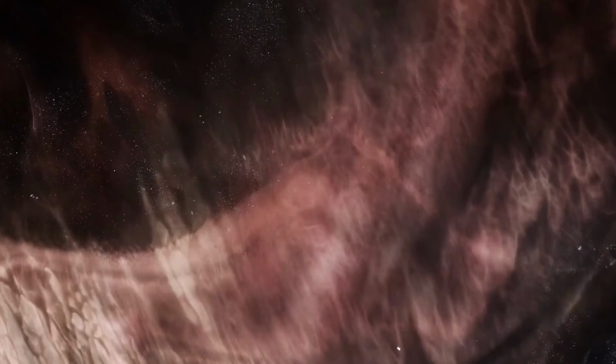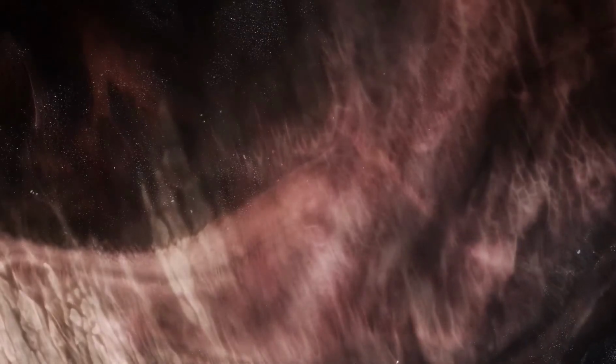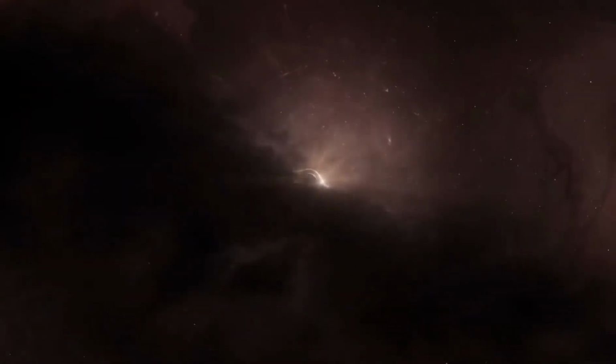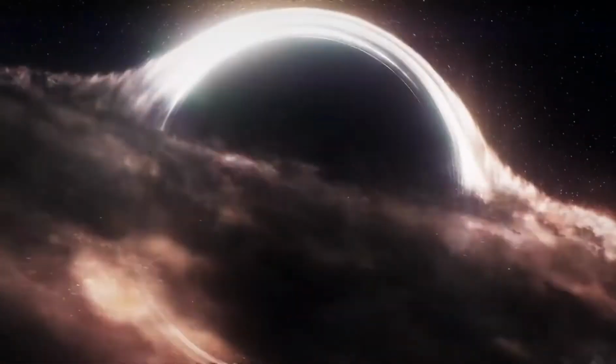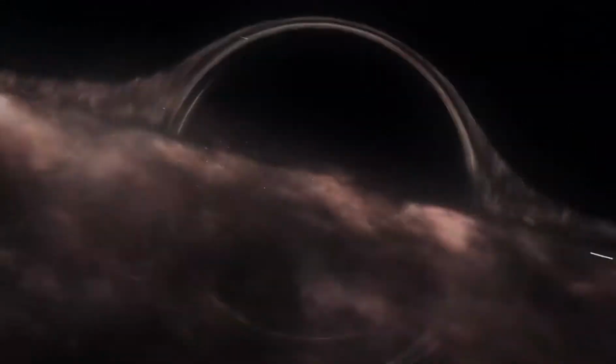Now, if we talk about the size of black holes. In general, black holes are of different types, divided according to their mass and size. The smallest black holes are known as primordial black holes. Scientists believe that these types of black holes were created a short time after the Big Bang. The size of these black holes is about the size of an atom, but their mass is as much as a large mountain.